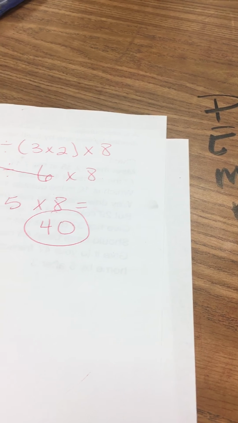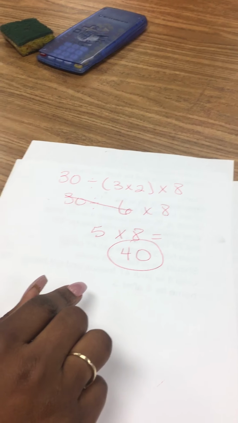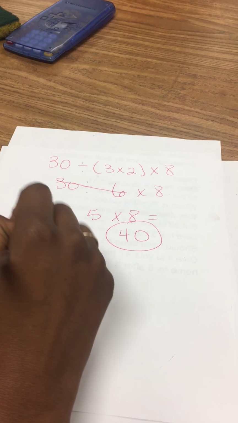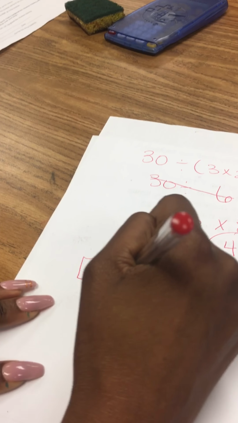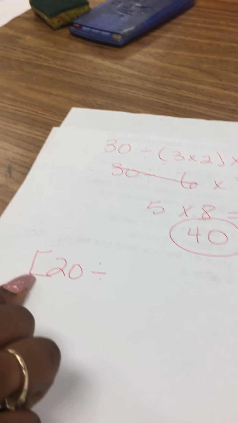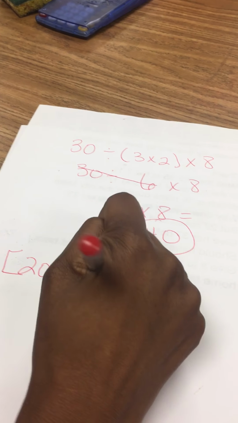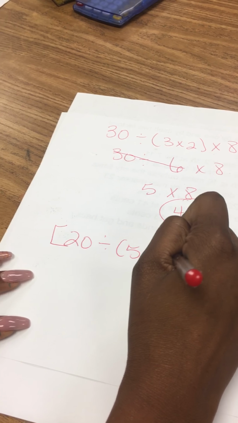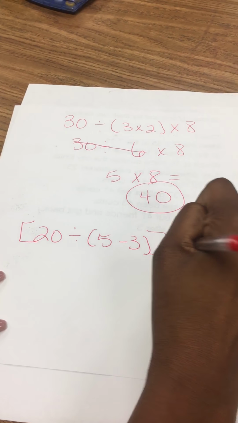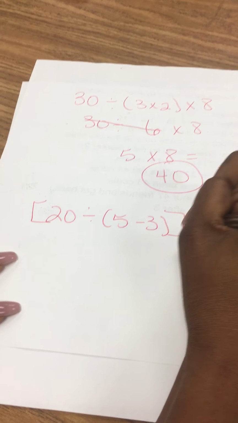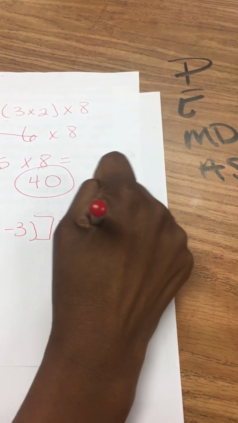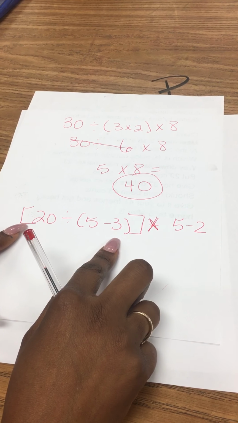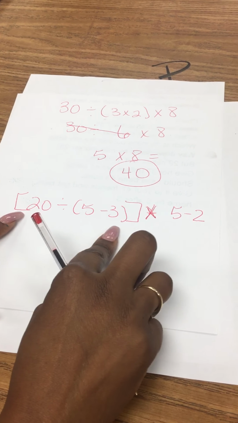One thing that we learned today that was a little bit harder was brackets. Brackets come into the equation, and it looks like 20 divided by, in a bracket, 20 divided by 5 minus 3, close bracket, times 5 minus 2. Now, when we have brackets, we make sure that we solve everything in the brackets before we move. Everything in here has to be solved.